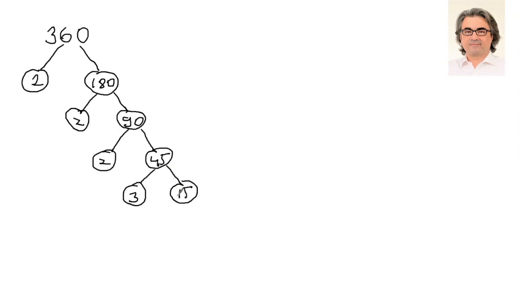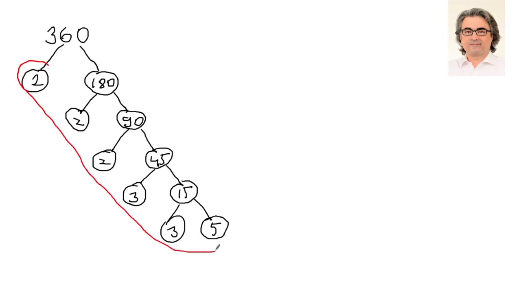Is it possible to divide 15 by 3? Yes. So 3 times 5, from our multiplication table, gives us 15, and 5 at the end is again a prime number. Now let's mark all prime numbers: 2, 2, 2, 3, 3, and 5.